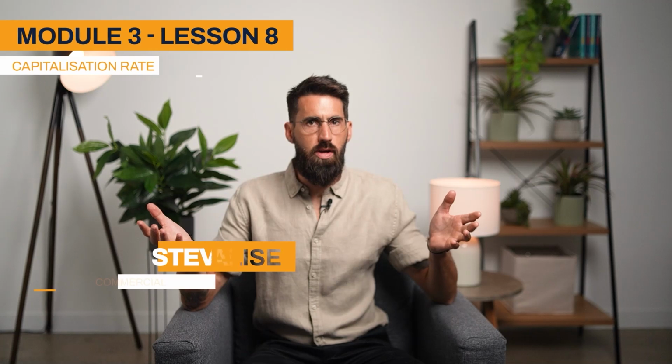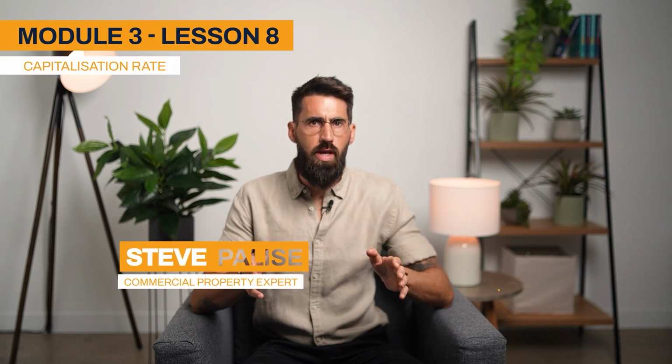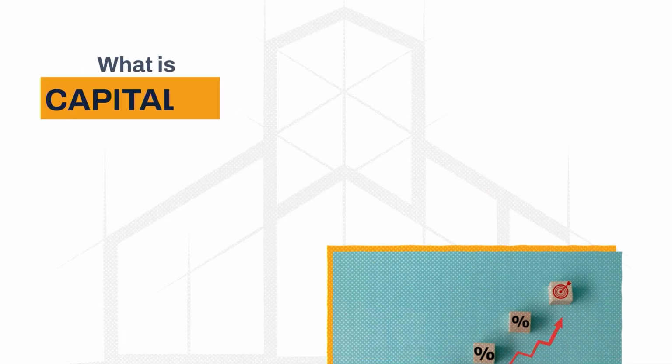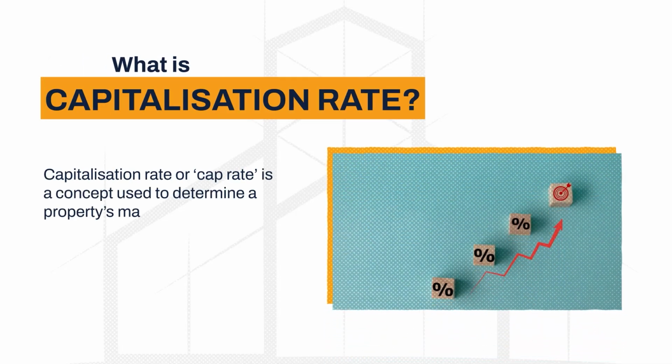Welcome to your next lesson, guys, where we'll be introducing the concept of capitalization rate and how this impacts property value. So let's jump into it. Capitalization rate, or cap rate, is a concept used to determine a property's market value at that moment in time. It is used in the context of buying and selling property.